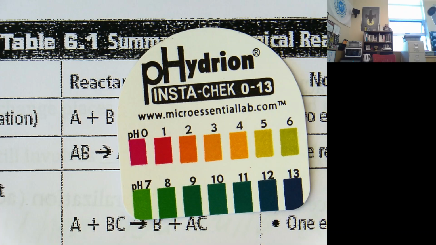So what we're going to do is take your milk of magnesia and add it to the vinegar. Take a look at what happens. Wait for it. What color did it start at? Red. What color is it now?